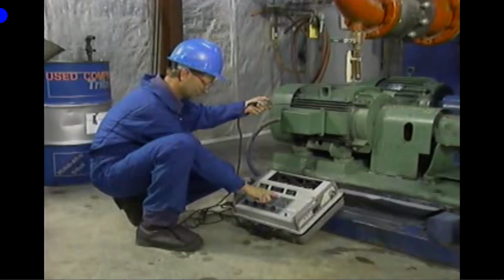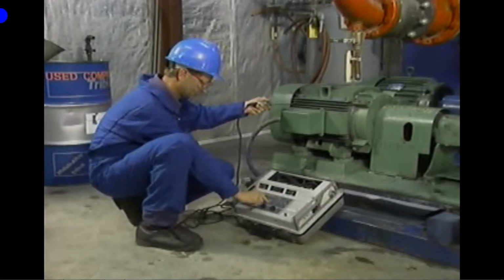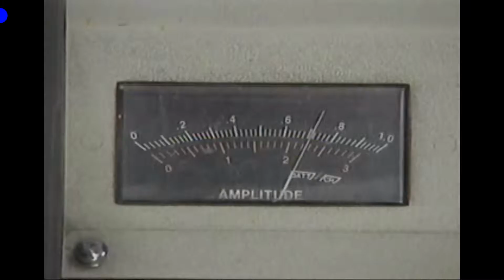The amplitude of a vibration is measured to determine the severity of the vibration. The greater an amplitude, the more severe the vibration.